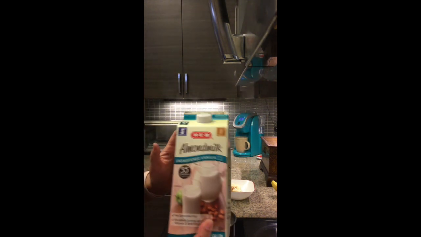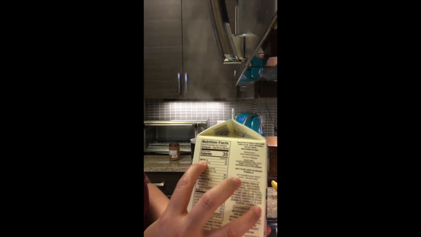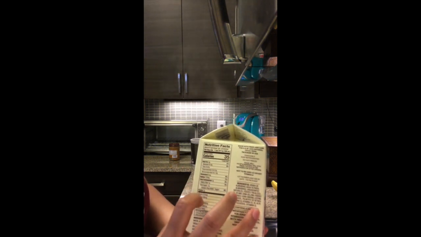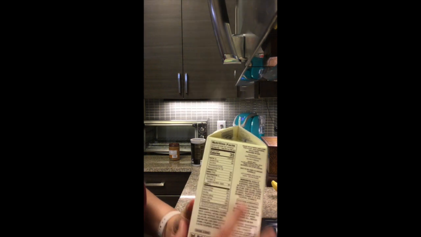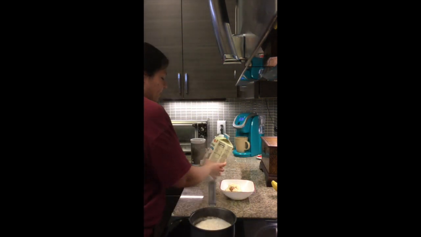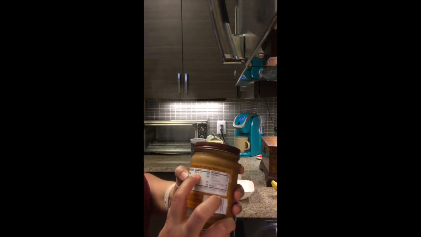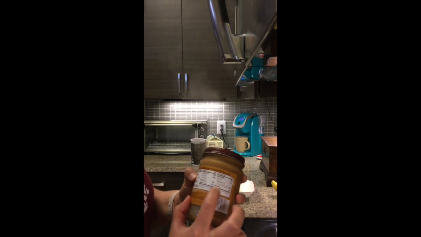Next, I like to use almond milk from AP. Same thing: I have fats, I have carbs, and I have some proteins. And whenever I'm looking at all of these foods, even my peanut butter that I have in my bowl, I can see it's the same thing: total fats, total carbs, and total proteins.